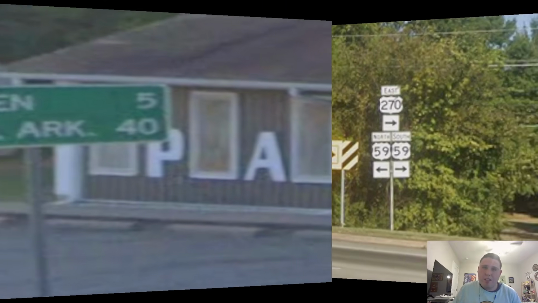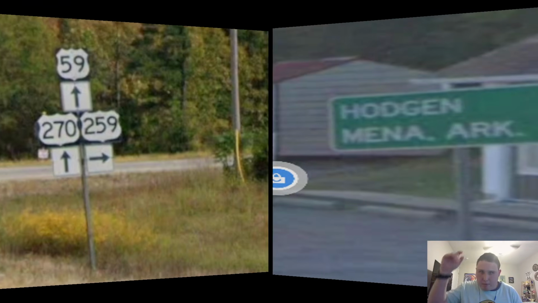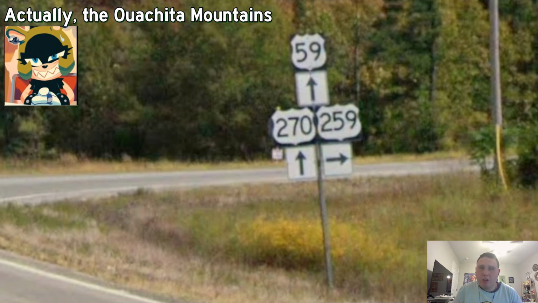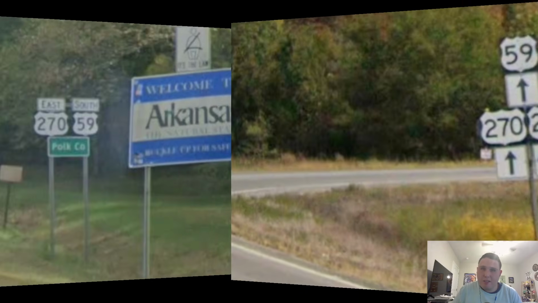In our next mileage we actually now get Mena, Arkansas as our primary from 40 miles away, which I think is a great choice because there's nothing left in Oklahoma to sign that is worthy of being a primary. And we're actually now in the middle of the Ozark Mountains here, and we're now meeting with a child of US 59, US 259. And we're going to be continuing east towards Mena still.